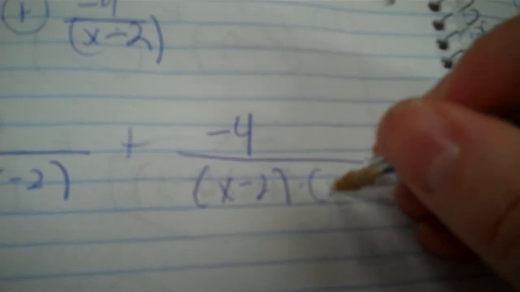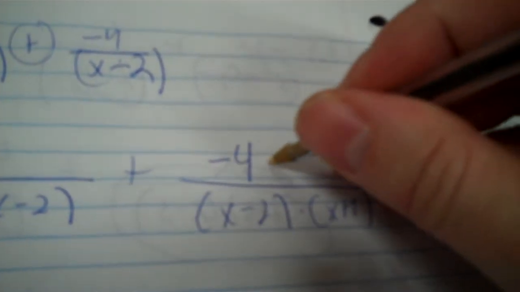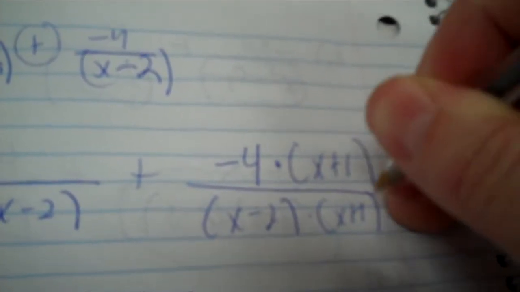So I have 1 and 0. So we need them each to have 1. So I bring in another factor of x plus 1, and it's an equivalent fraction as long as I bring it to the top. x minus 2, I'm already good, 1 to 1. Okay, so we have our common denominator. It's set. Cross out the other one. Once you have a common one, you just need to look at one of them.